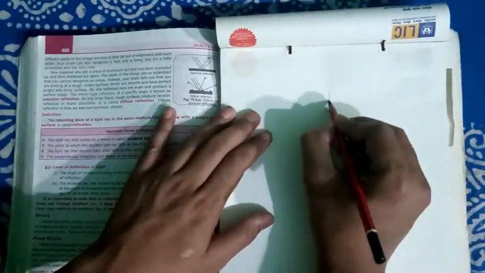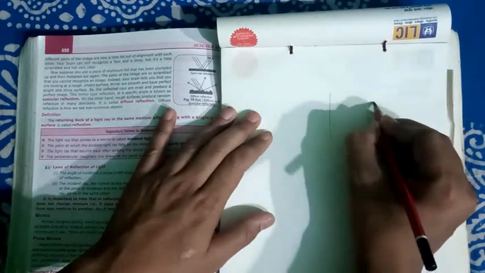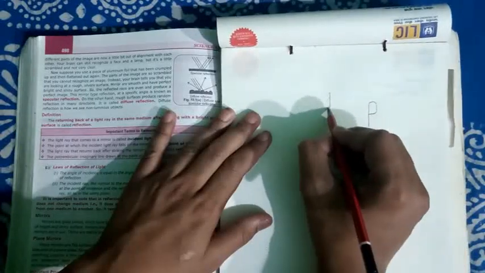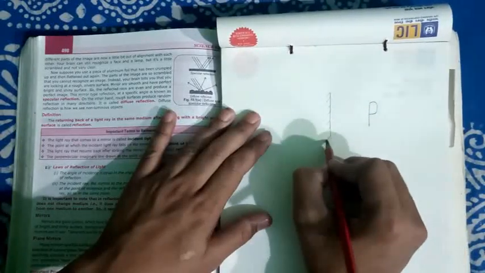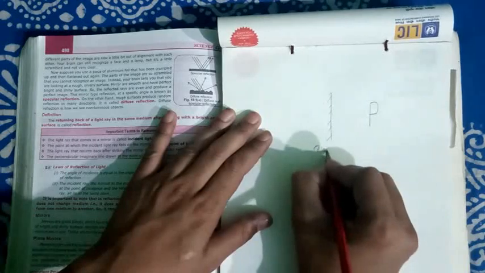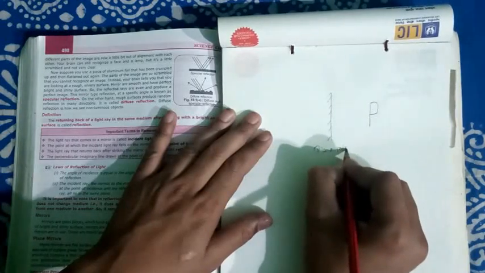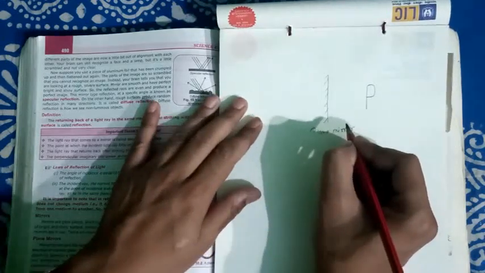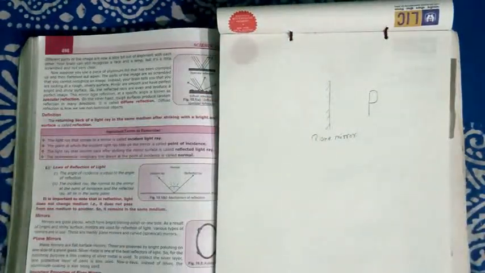Suppose this is a line, this is P, and this is a plane mirror. So what happens?